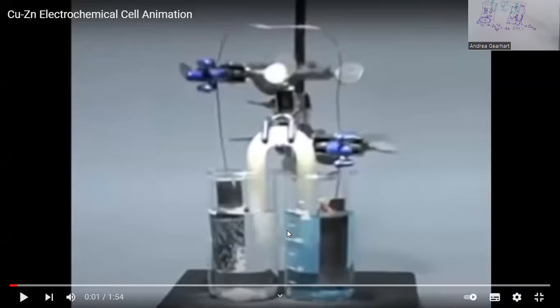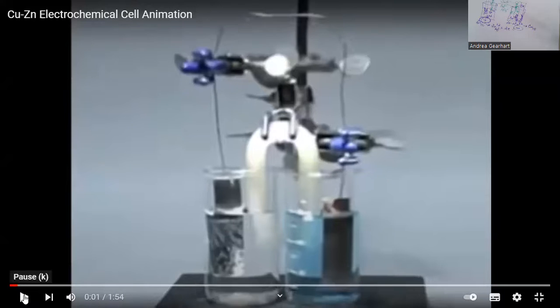So look at this fancy salt bridge. I bet it's just filter paper that is saturated in the salt solution. And then we have the copper with the copper ion, you can see the light blue, and then zinc and so on. So they're referencing what we just discussed, but what I love is that we can go to the atomic scale.